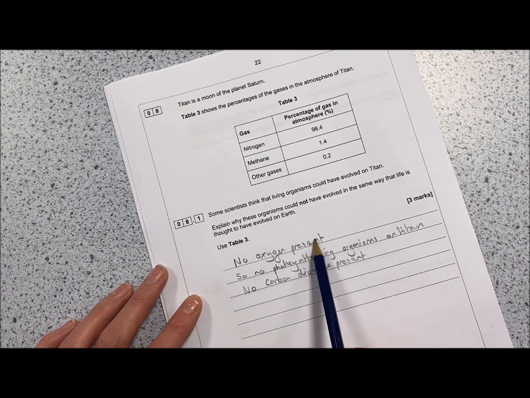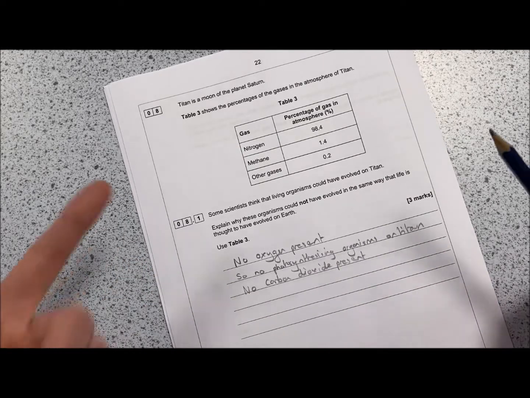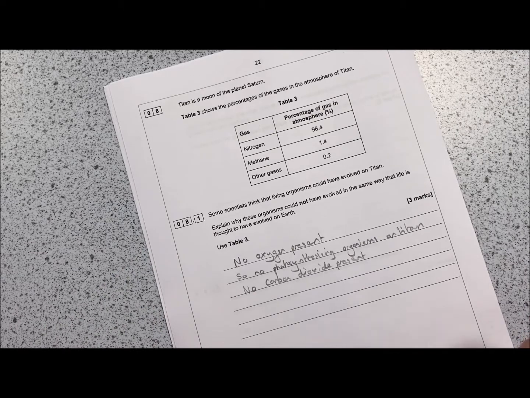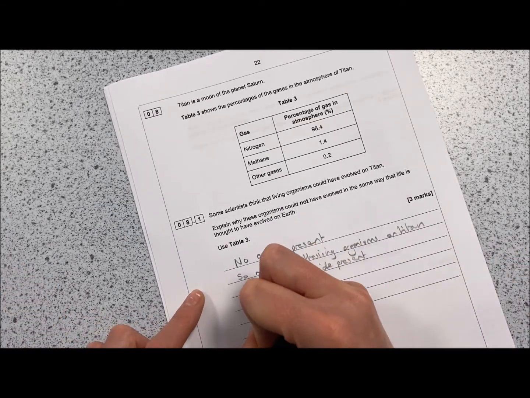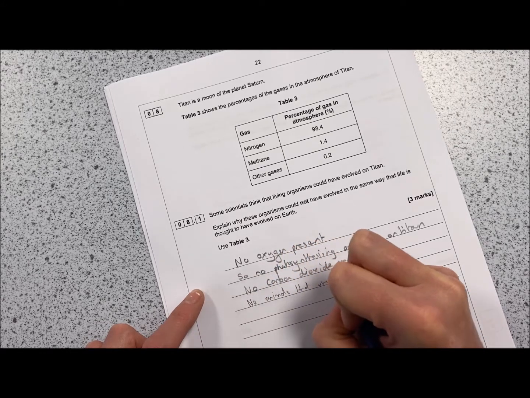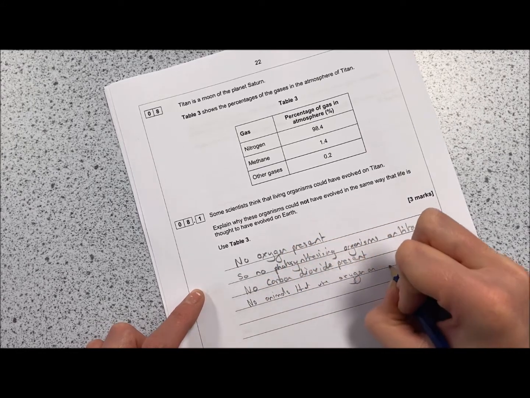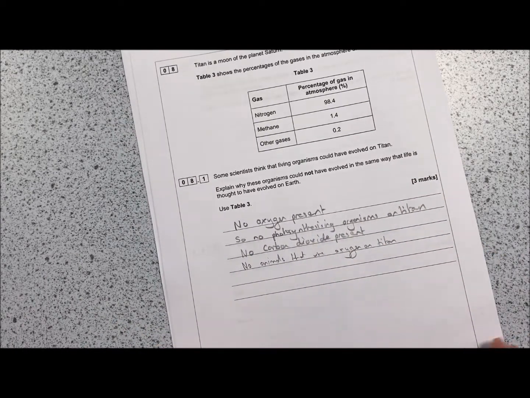So we've got no oxygen present on Titan. So there's no photosynthesizing organisms to release that oxygen. There's also no carbon dioxide present for them to start photosynthesizing with in the first place. So basically all that leads to is there are no animals that use oxygen on Titan. Okay, so it's 3 marks. We've said 4 different things.